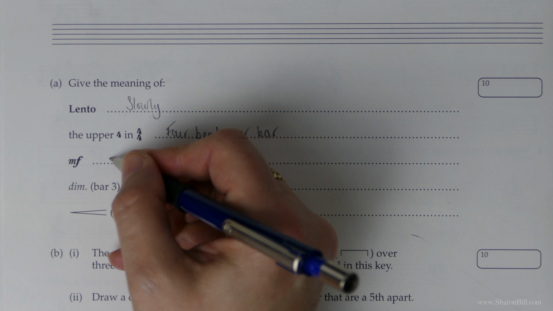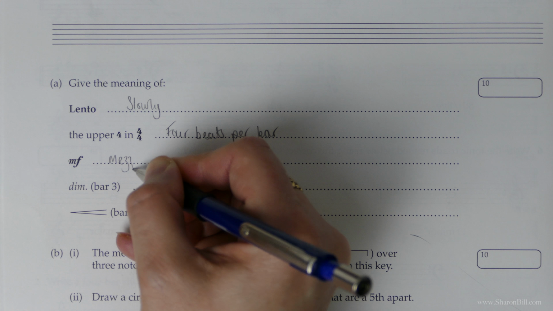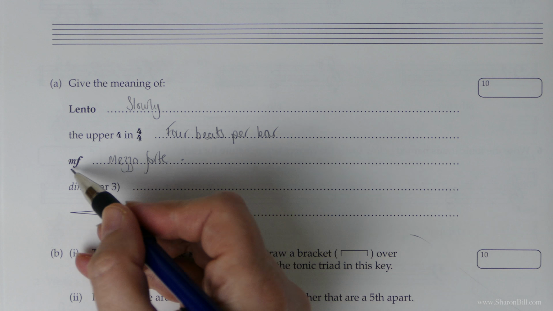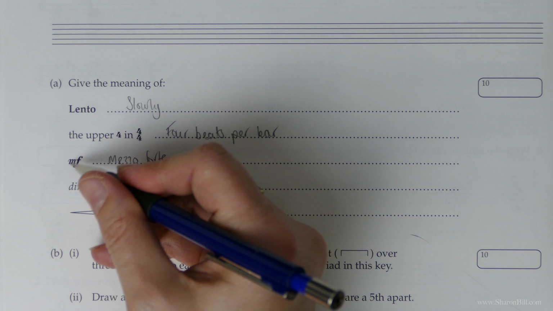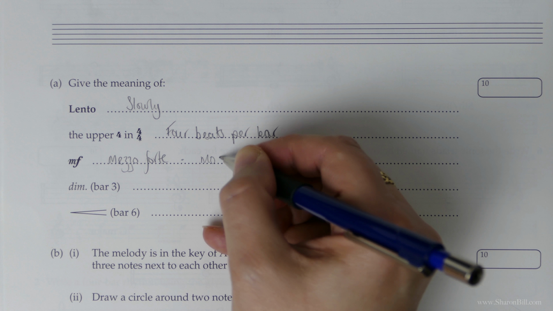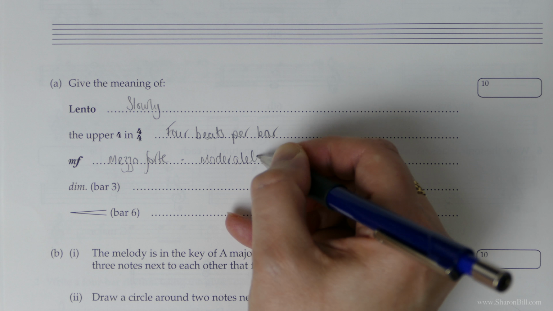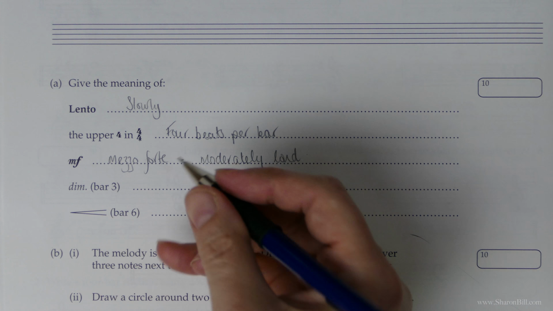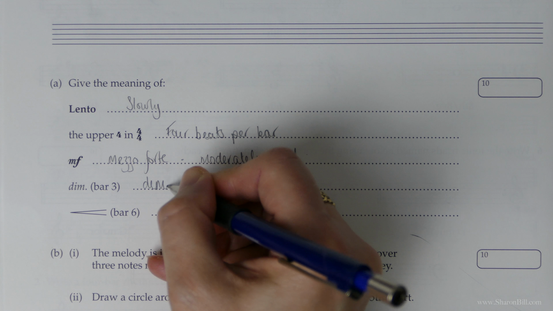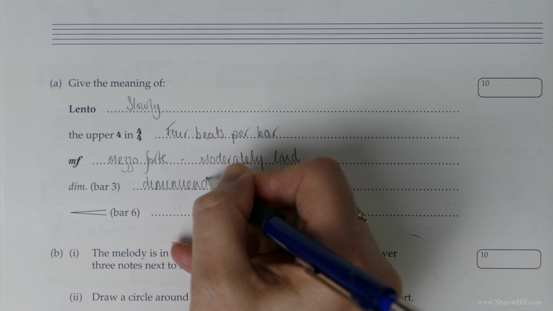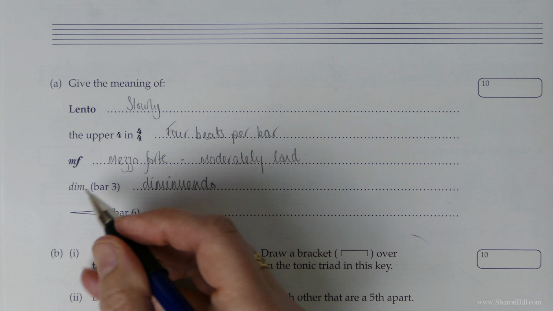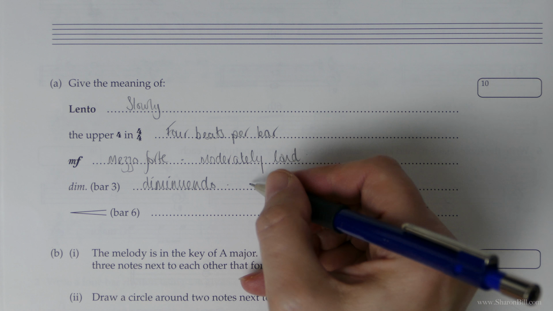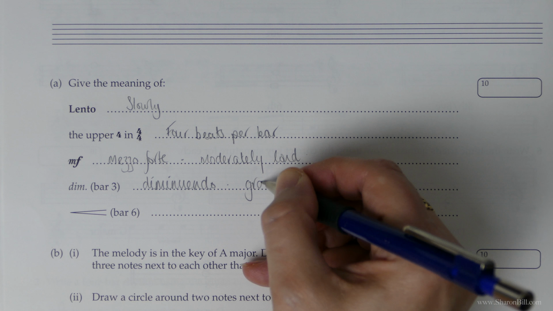MF, now MF is actually short for mezzo forte, but that doesn't quite answer it. We need to say exactly what it means. Mezzo is sort of middle or moderately, and forte means loud, so it's moderately loud. Dim is short for diminuendo, so that's what the full word is, but we've not quite answered the question yet. We need to say what that means, and it means gradually getting quieter.